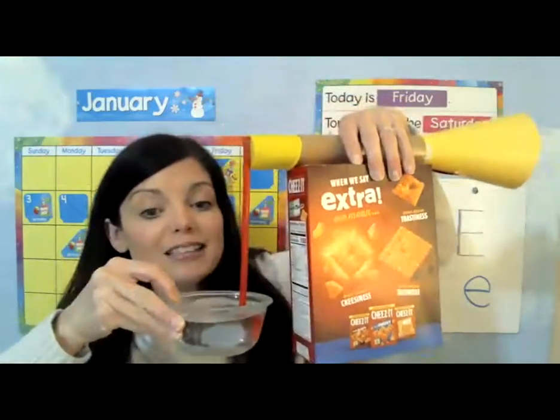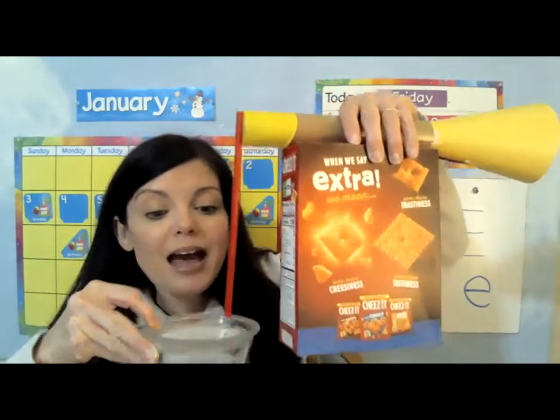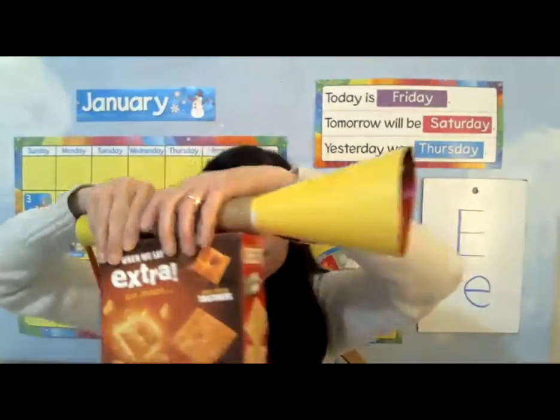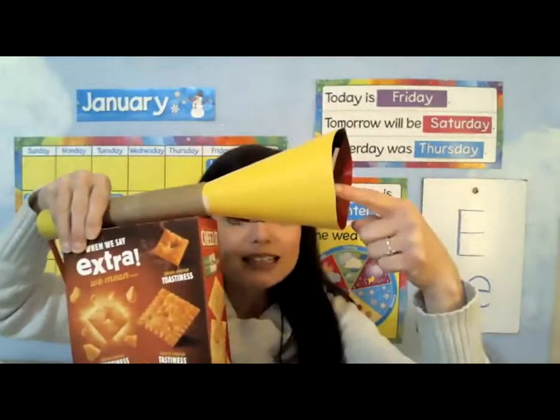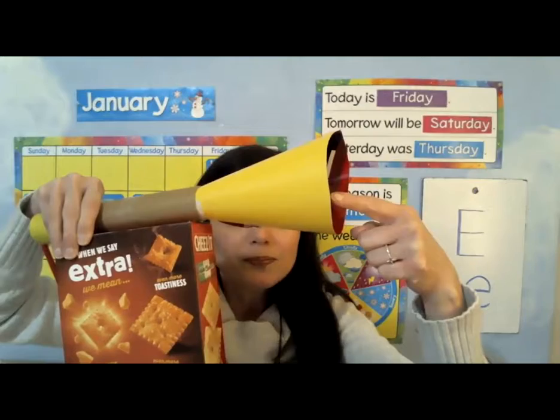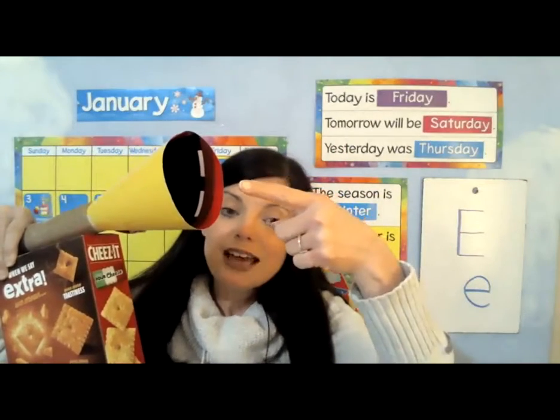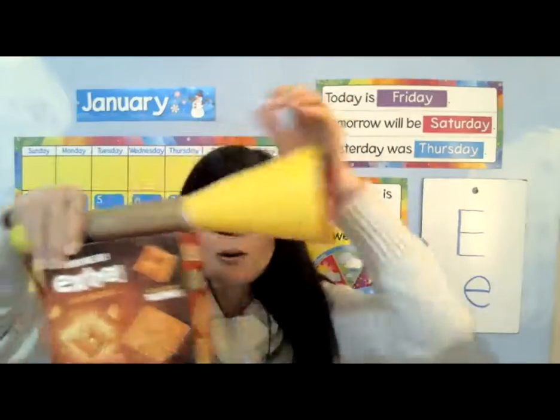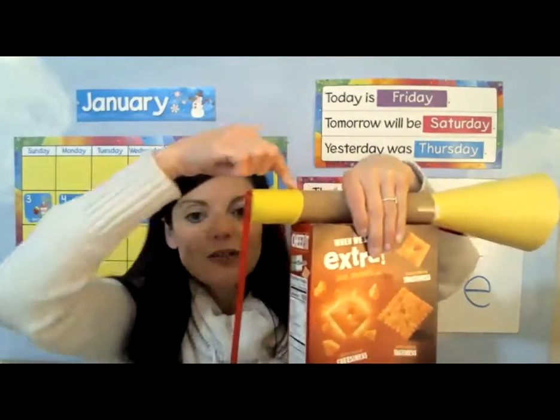Let me tell you how this is going to work, okay? I'm going to make a sound that's going to go into this part of the ear. I'm not going to touch the ear. I'm just going to make the sound, and then those sound waves are going to go into the ear, down the tube.